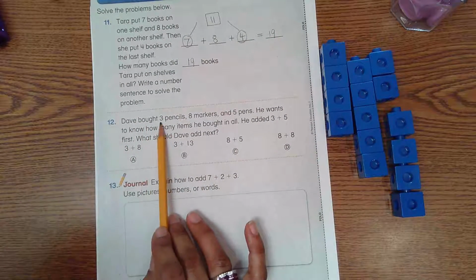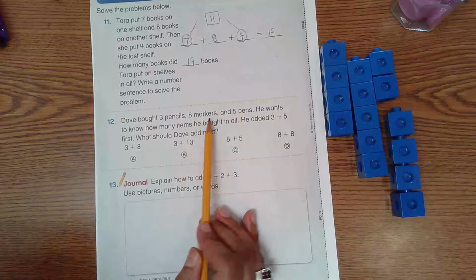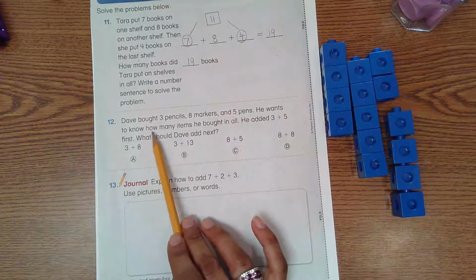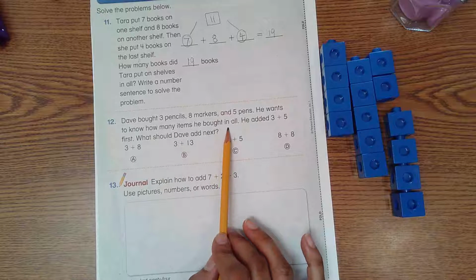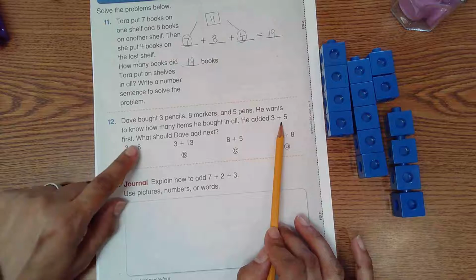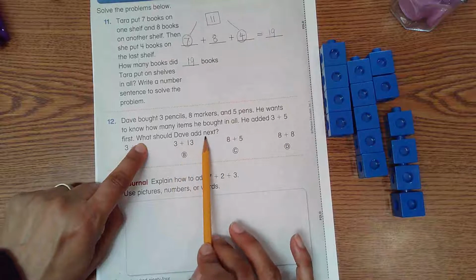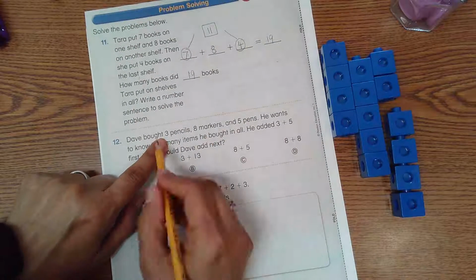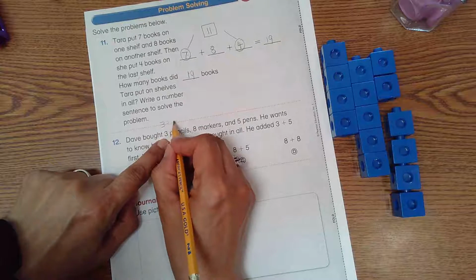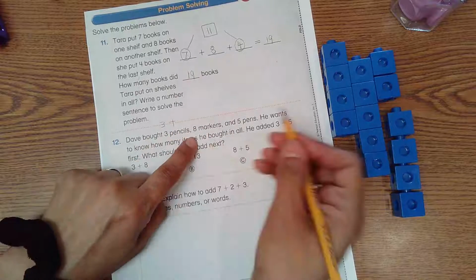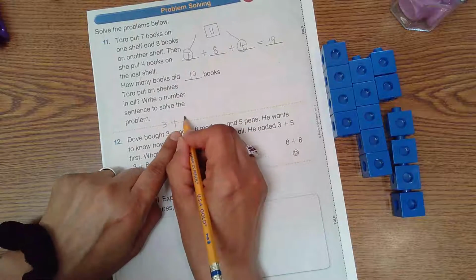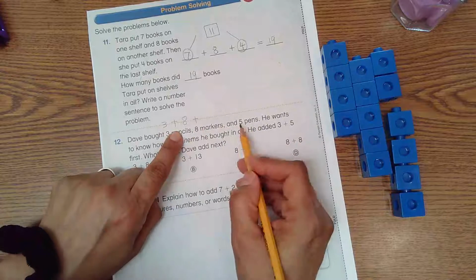Dave bought 3 pencils, 8 markers, and 5 pens. He wants to know how many items he bought in all. He added 3 plus 5 first. What should Dave add next? So remember, he had 3 pencils and 8 markers. So addition, more. So I'm gonna use plus 8 markers plus 5 pens.